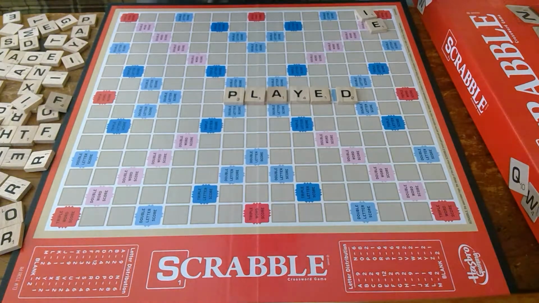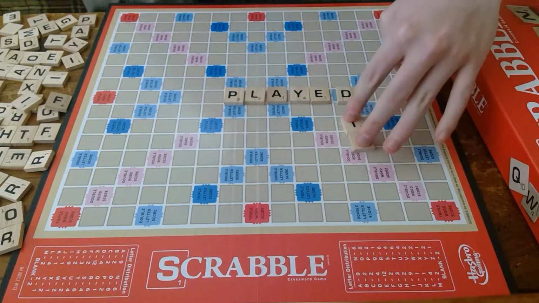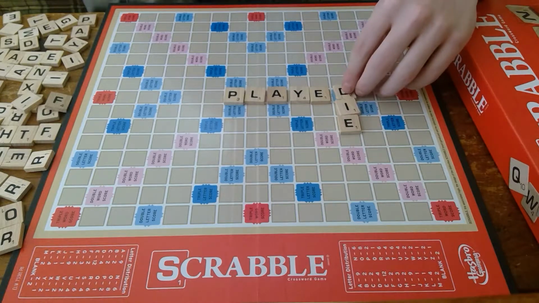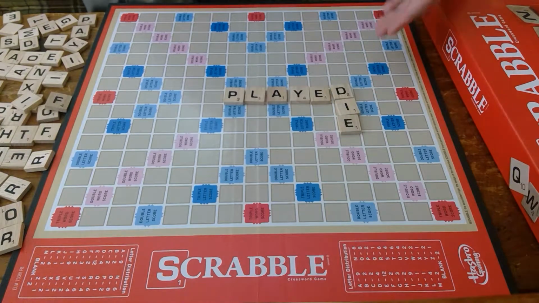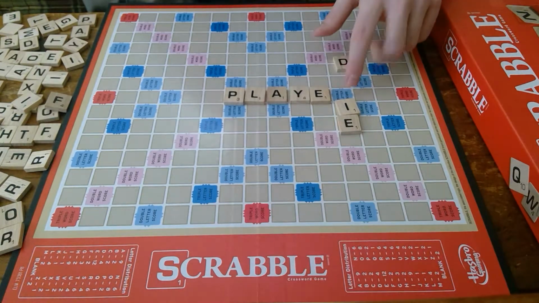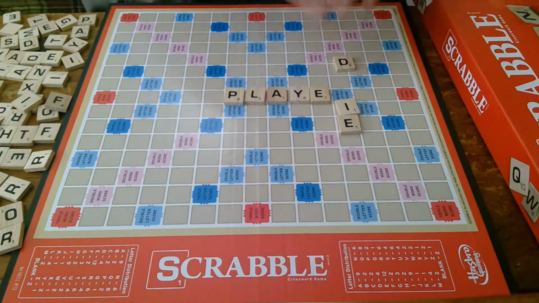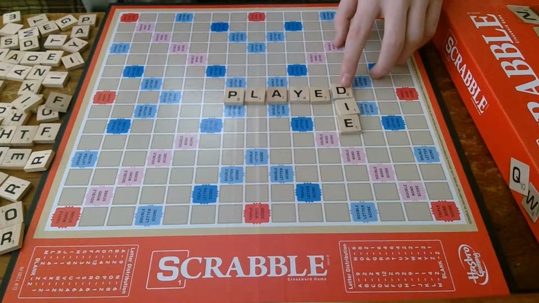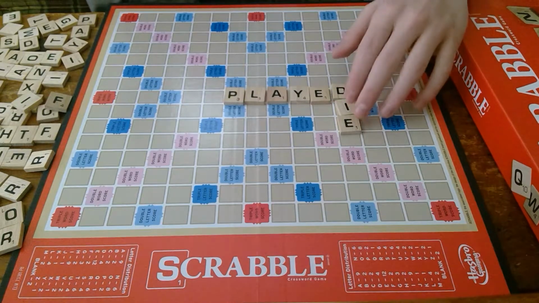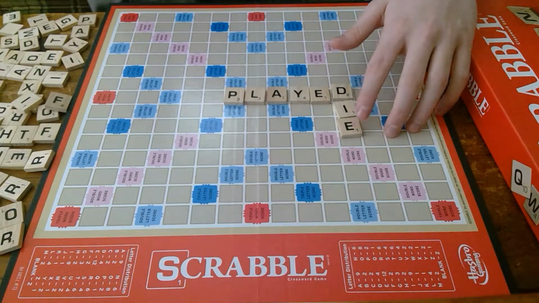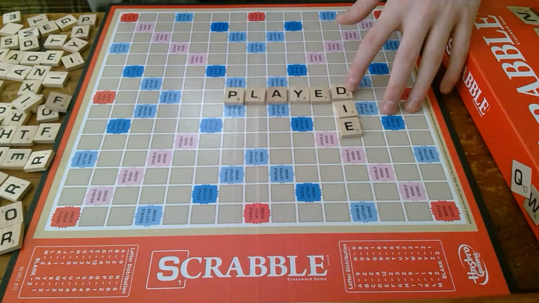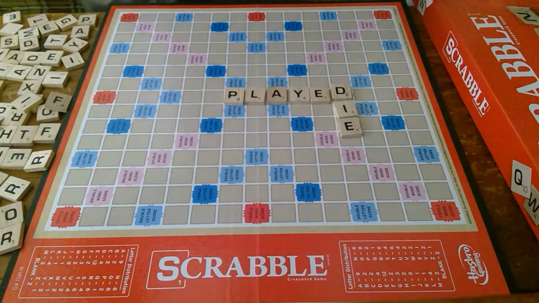An important thing to note is that if I played IE off of the D to spell die, I would not get the effects of this double letter score. Once a premium square is covered by a letter, it's activated, done deal, only works once. So I would only get E 1 plus I 1 plus 2, 4 points.